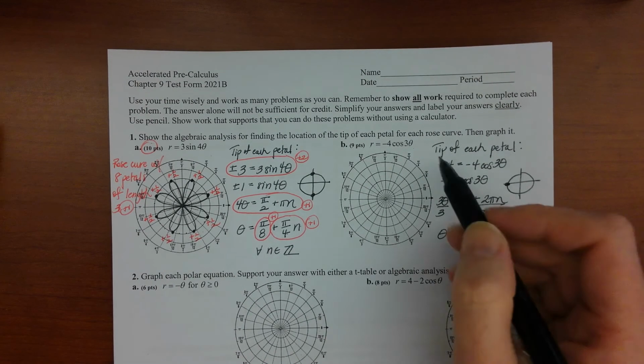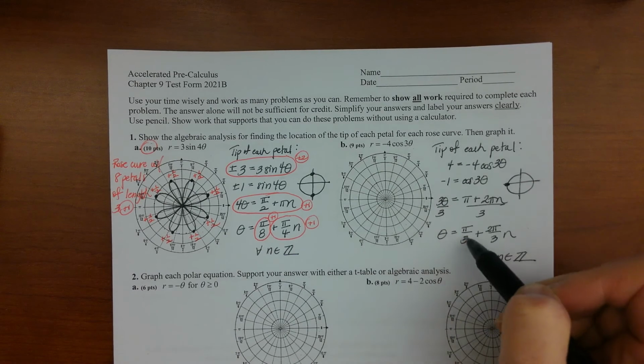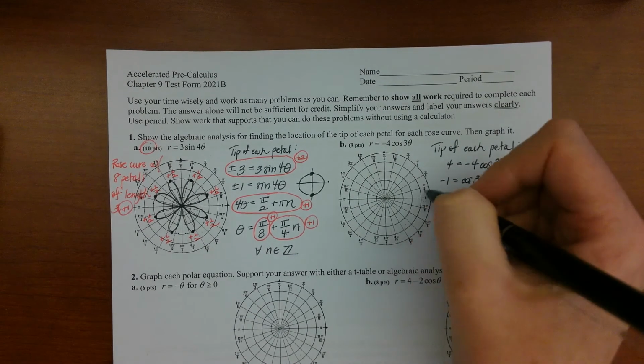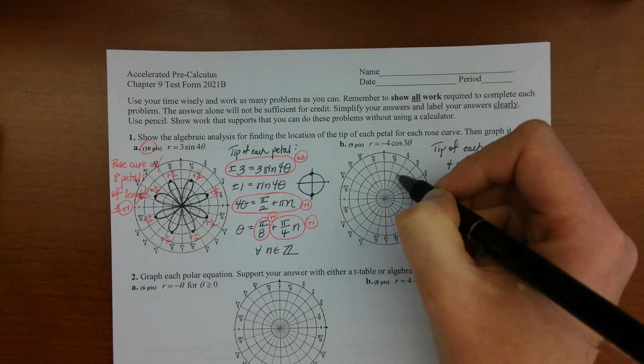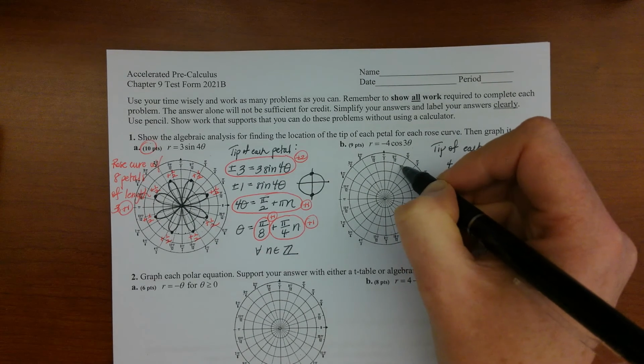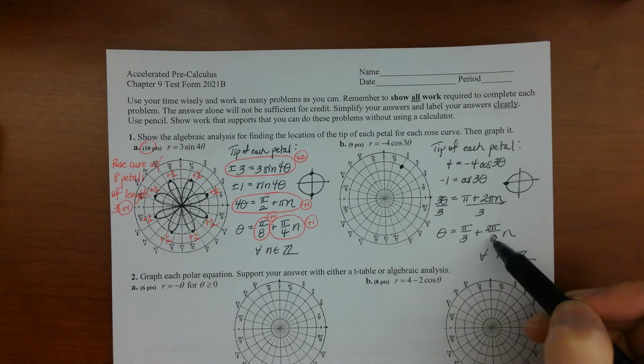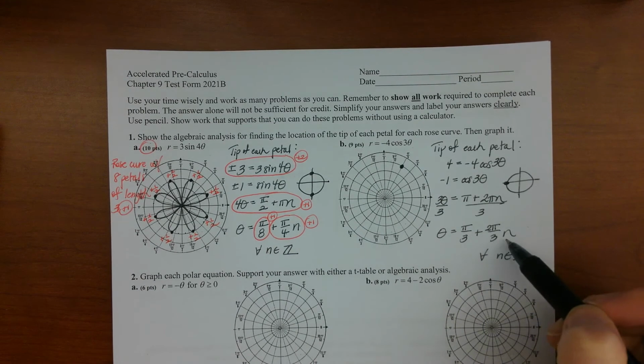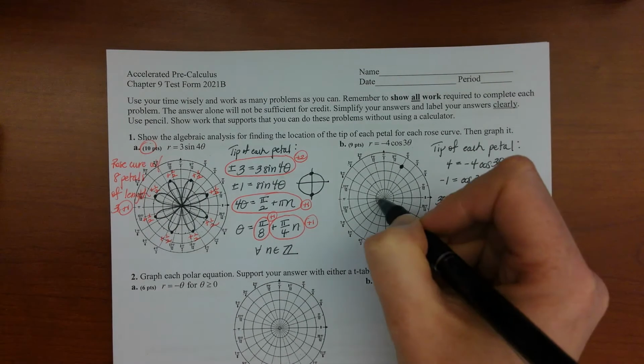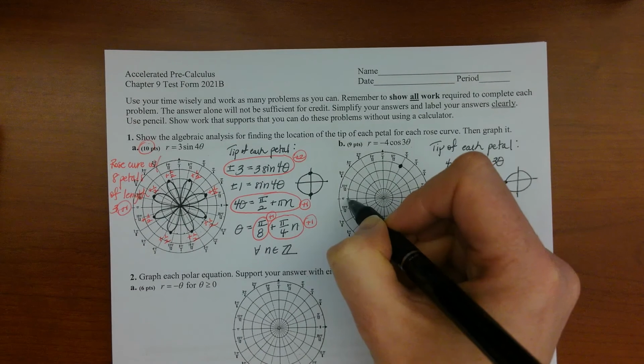So for me, remember, I set r equal to positive 4. So pi over 3, when I'm facing pi over 3, I would go toward it 4, because that's what I asked for. And then I could put n equal to 1 in, and then I'd get pi over 3 plus 2 pi over 3, which would be 3 pi over 3, or pi. So 1, 2, 3, 4 toward that.